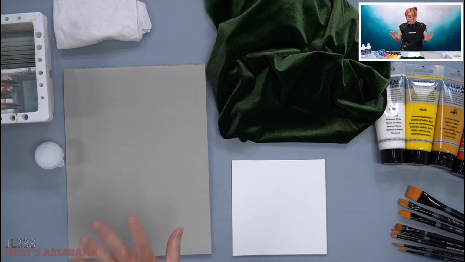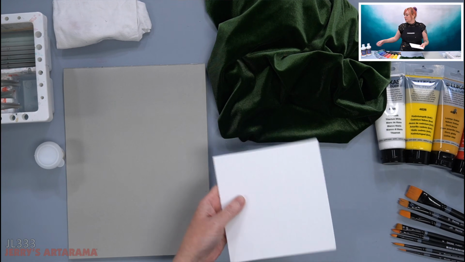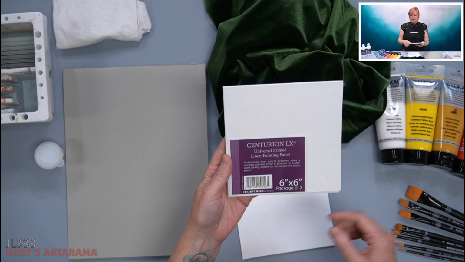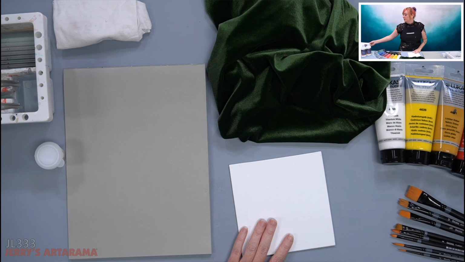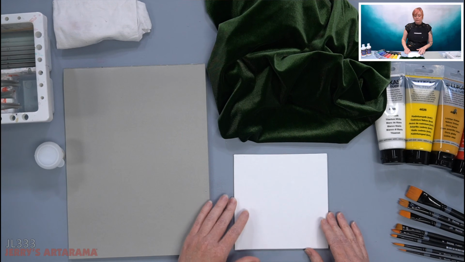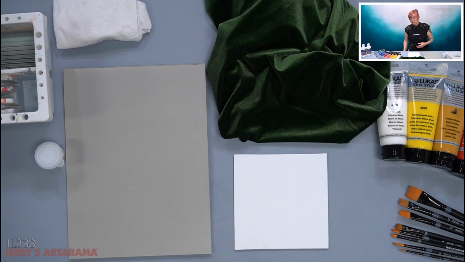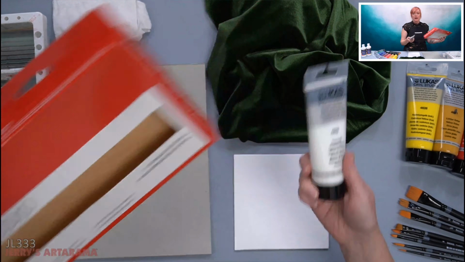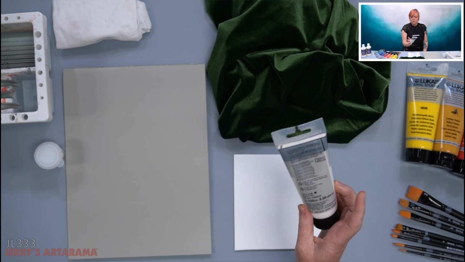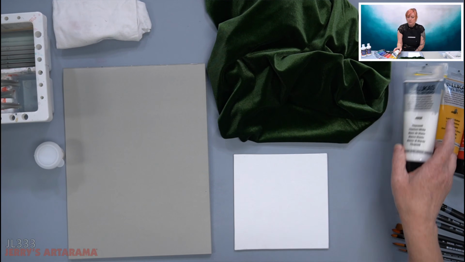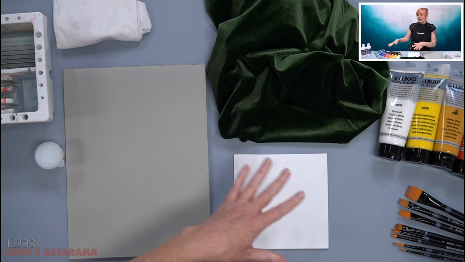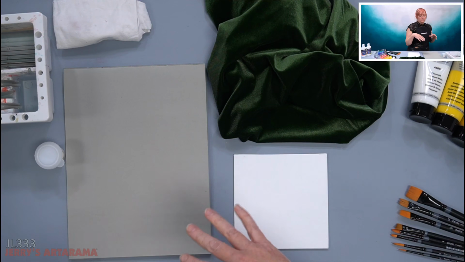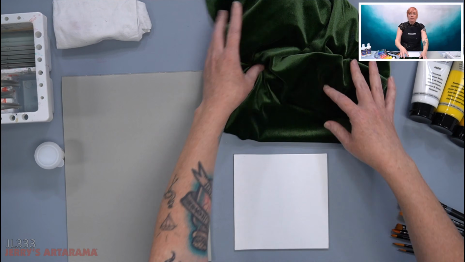I am using the Centurion Universal Primed Linen Painting Panel. It's a little 6x6 panel, comes in a 3-pack, and they're universal primed, which is great for acrylics. I am also using the Lucas Krill Studio mixing set. It comes in this box, and I believe it's 100 milliliters of each paint. I'm not going to use all 9 colors in the set for every painting. I'm going to pick my colors according to the fabric that I'm painting.